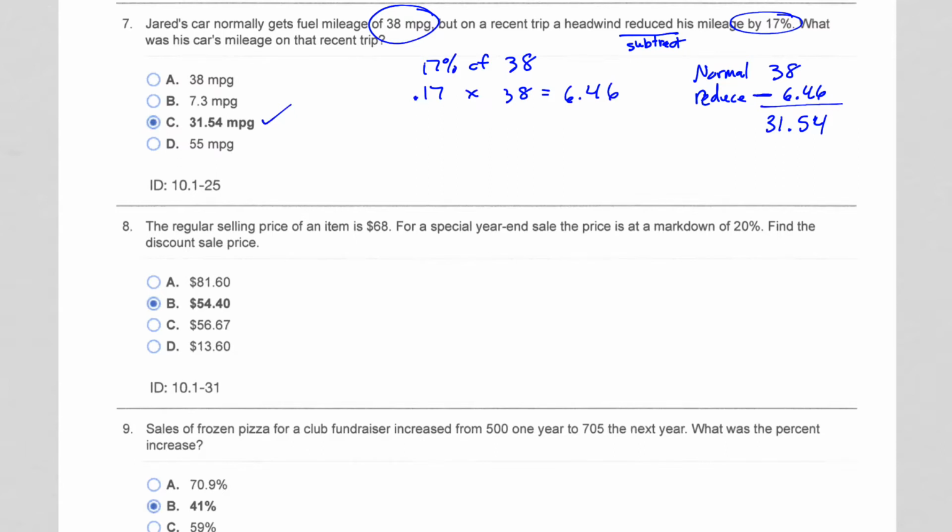Okay. Next, we have the regular selling price of an item is $68 for a special year end, so that's important. The sale price is a markdown of 20%, so that's a 20% discount. So again, we're going to be subtracting this.